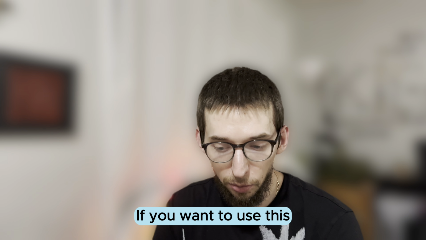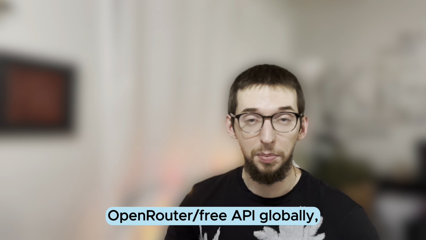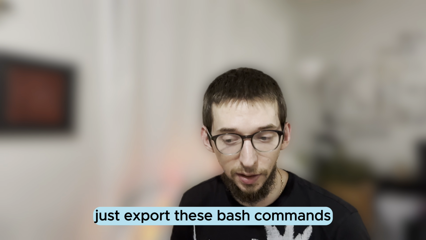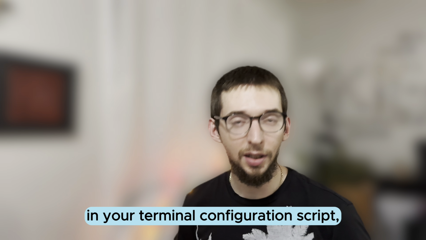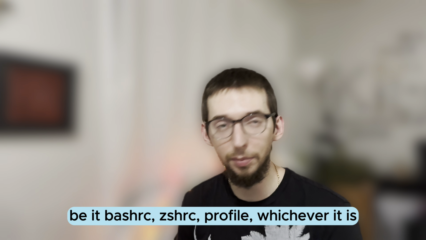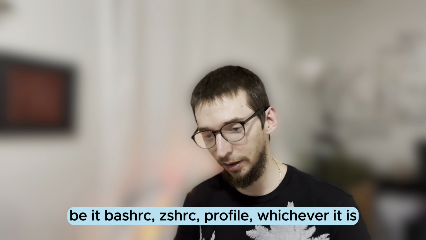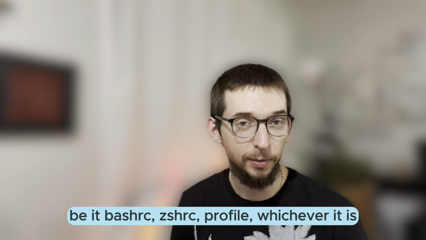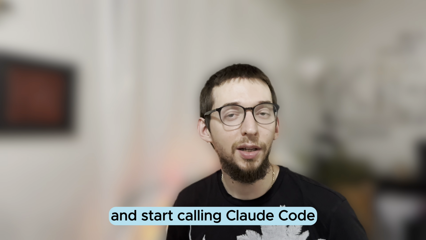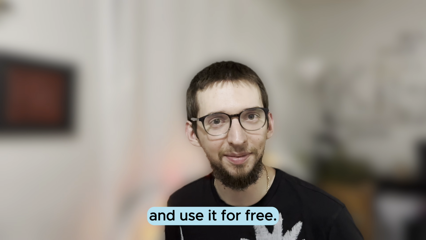If you want to use this OpenRouter free API globally, just export these bash commands in your terminal configuration script, be it bashrc, zshrc, or profile, whichever you're using, and start calling Claude Code and use it for free.